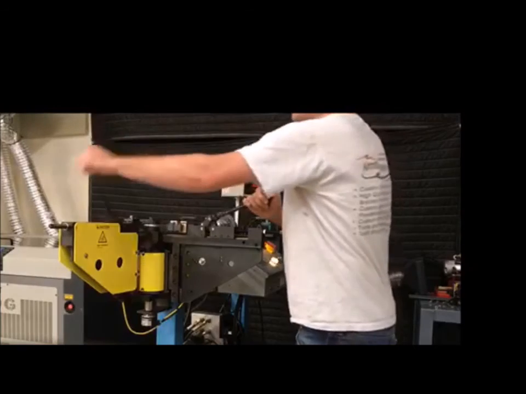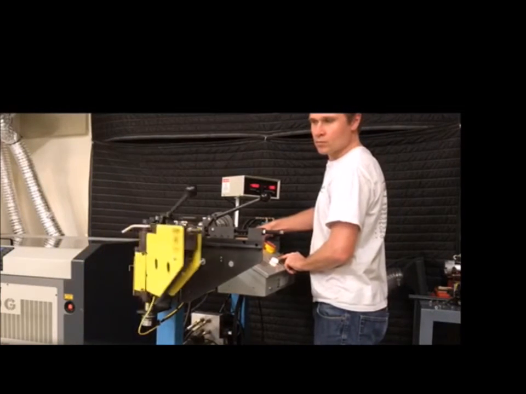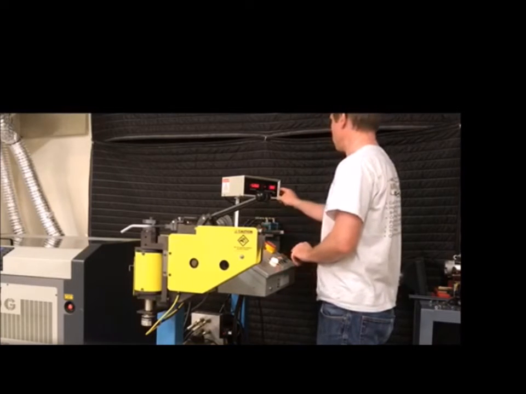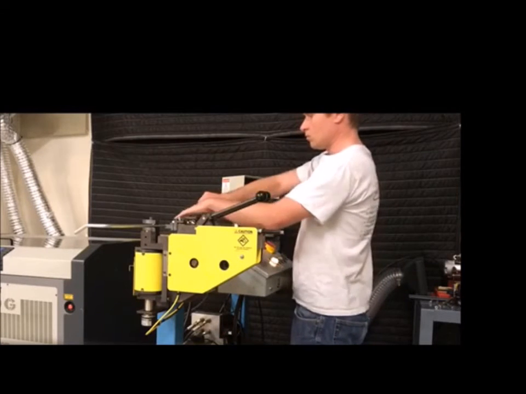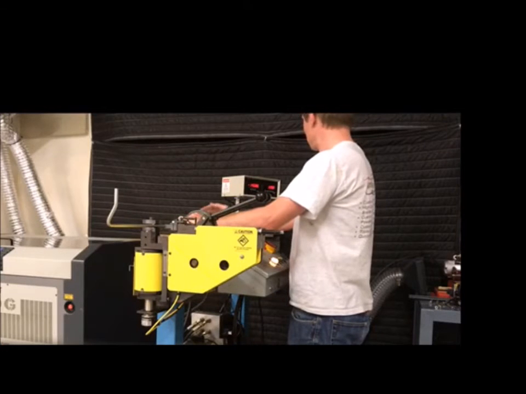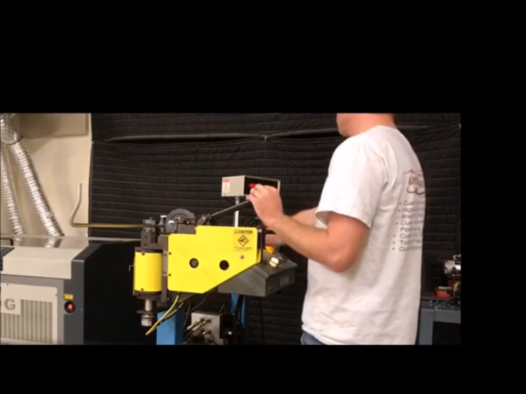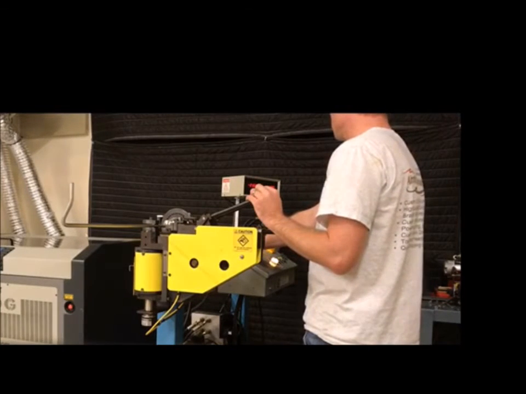And the tubing bender automatically starts and stops at the correct dimensions based on what we've programmed into it. Once that's complete, we're now going to set it up for the third bend, which involves a movement and a rotation. So we rotate the part using the digital readout once again, and then we move the tube down to the proper location.